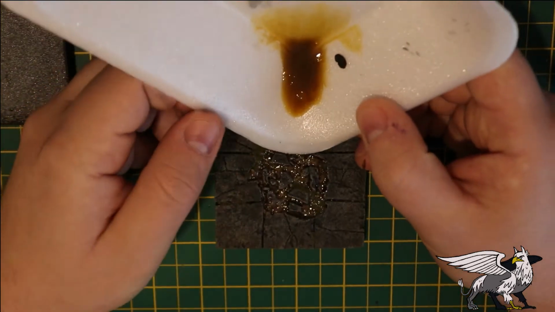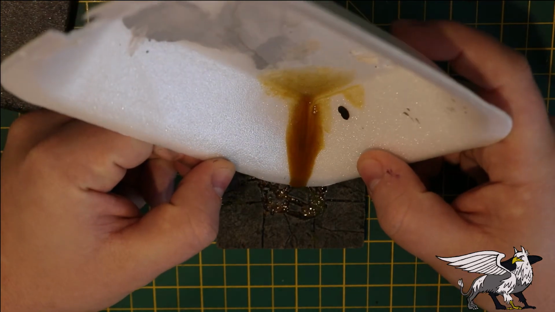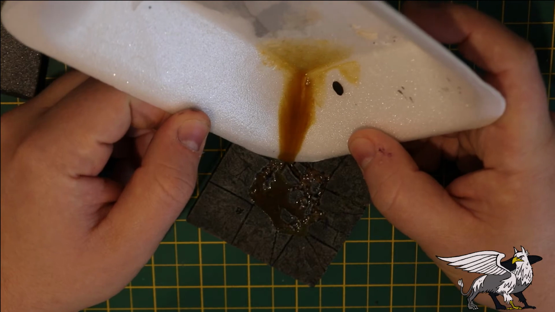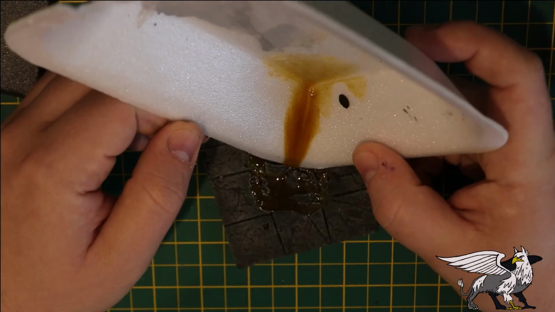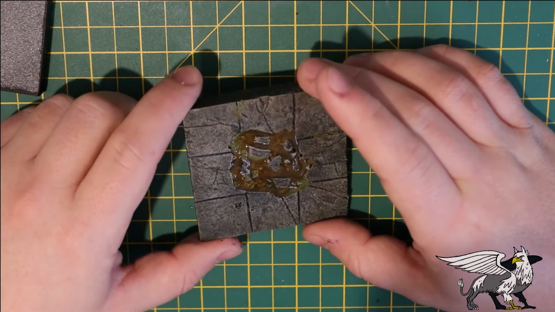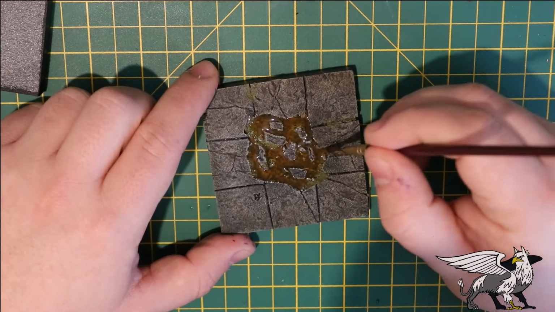I know I should have used a cup for this, but this is all I had to hand. But it worked pretty well anyway in the end. It's just a matter of filling up the space with the murky water. I'm much happier with this effect, and then you just got to sort of tease it into the corners of where you need it to be.